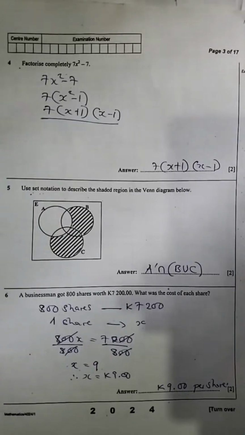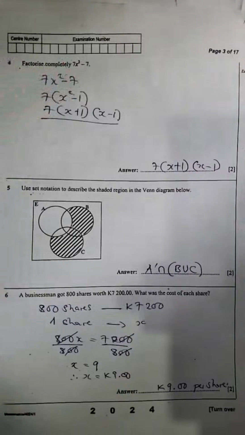Very good. So now, when you look at question 4, it says factorize completely, and we've been given 7x squared minus 7.